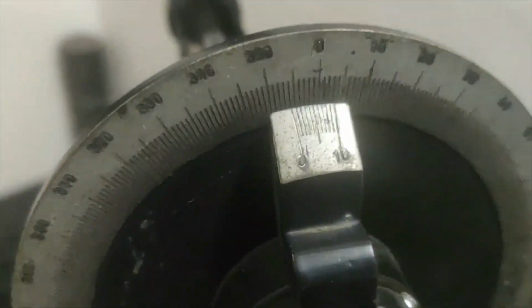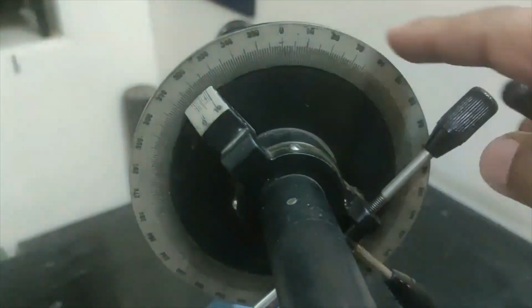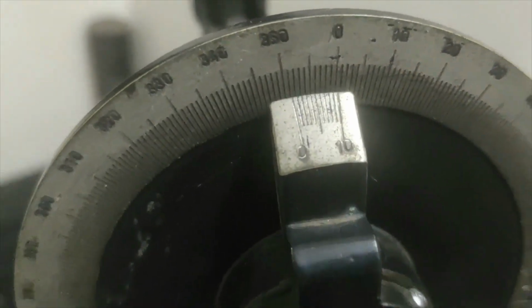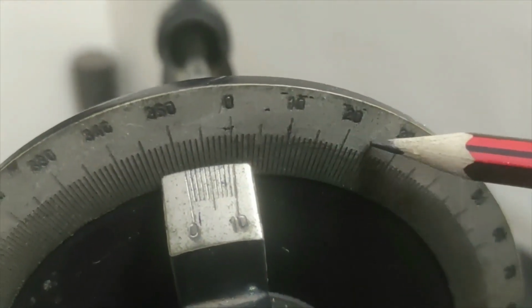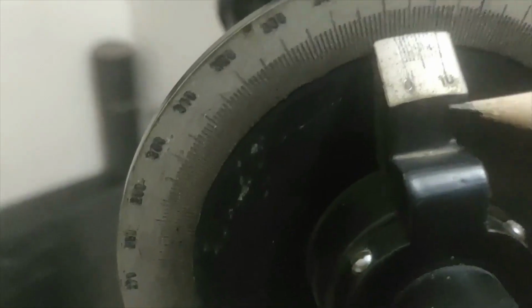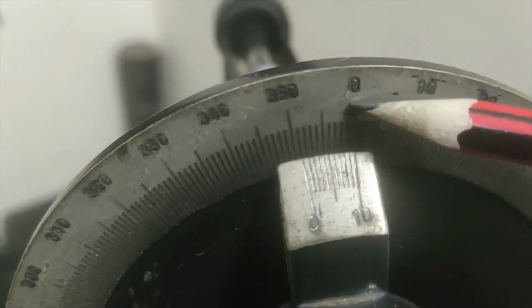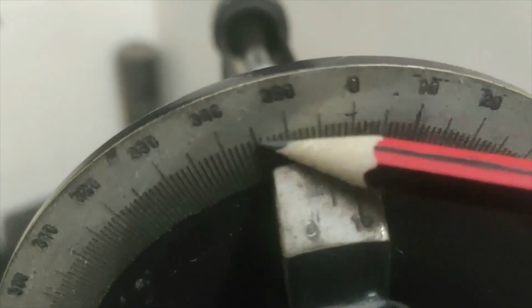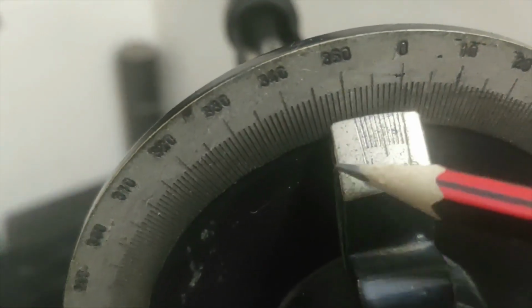So now you can see that there are two scales. One is this circular one, and the other is this vernier scale which has 0 to 10 divisions. Since this is a circular scale, there are 10 divisions between marks, so one division is equal to 1 degree, and there are 10 divisions on the vernier scale.